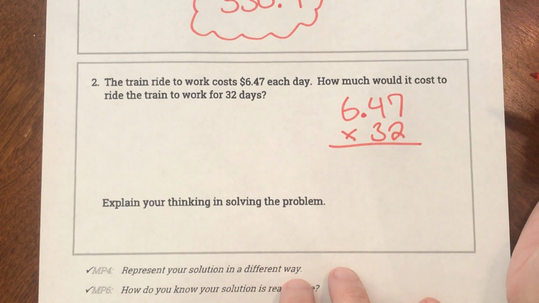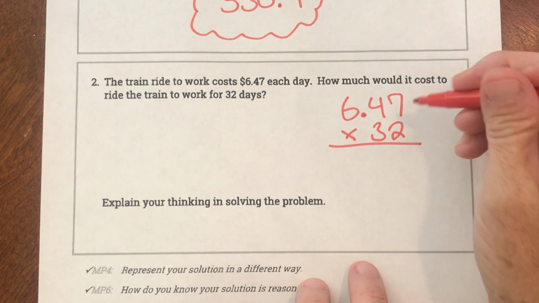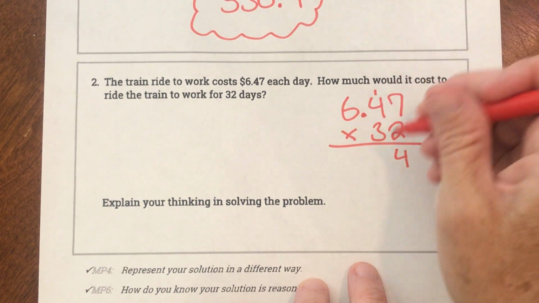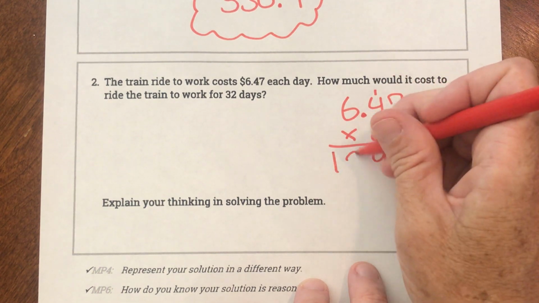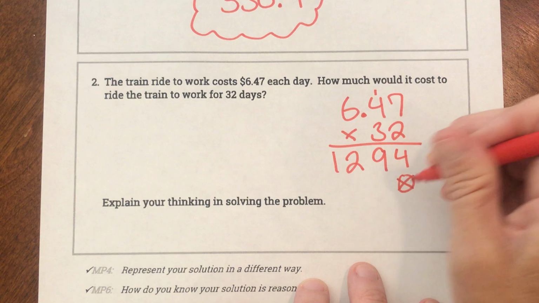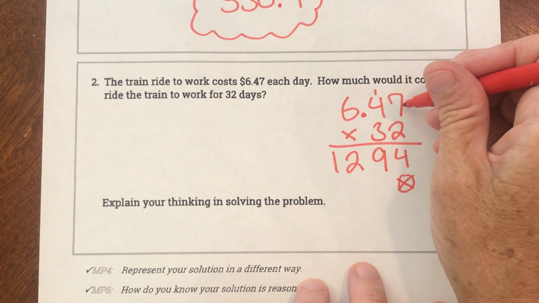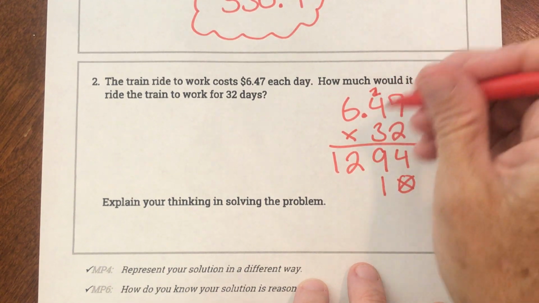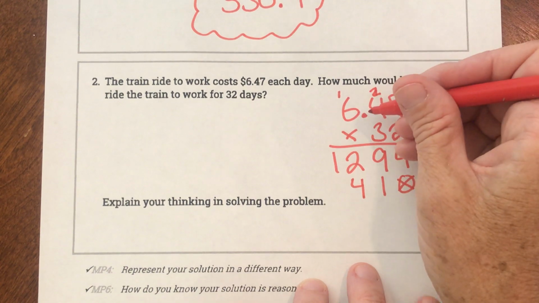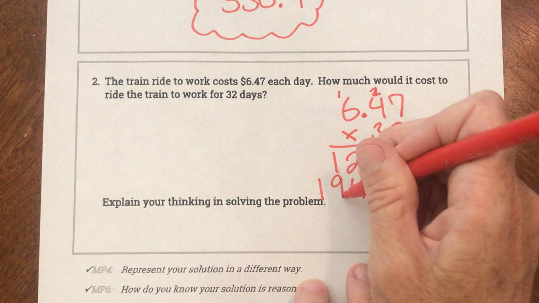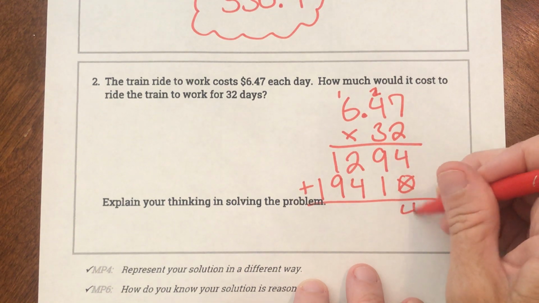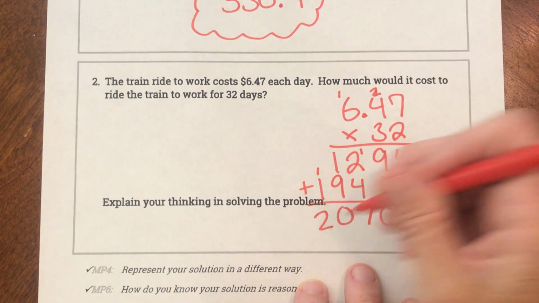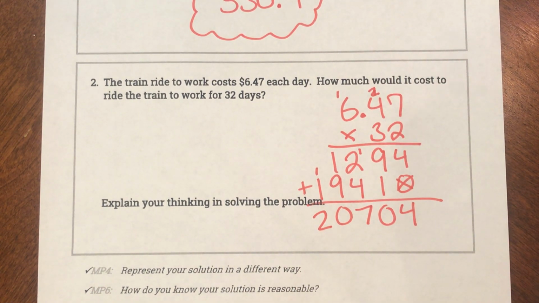And I'm not even worried about the decimal right now. Next, I'm just going to multiply. 2 times 7 is 14. 2 times 4 is 8, plus 1 is 9. 2 times 6 is 12. Then I need a placeholder. 3 times 7 is 21. 3 times 4 is 12, plus 2 is 14. 3 times 6 is 18, plus 1 is 19. And I'm getting 20,704. Okay, so now I go back, and my step 3 is my loop.